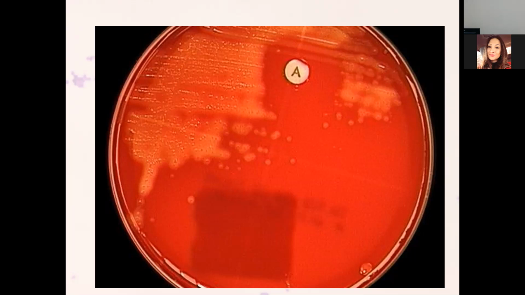But here's the zone, okay? You see the zone of clearance around the disc. So that lets us know, I didn't really have to know that was Strep pyogenes, right? I didn't have to finish that diagnosis out. I didn't have to get an official growth report before I was able to say, we're A disc positive. We're sensitive to bacitracin.